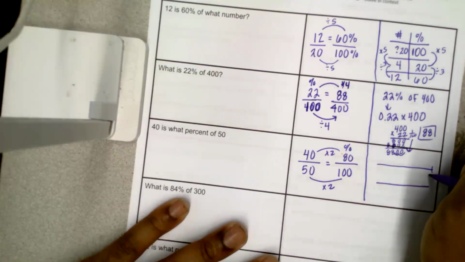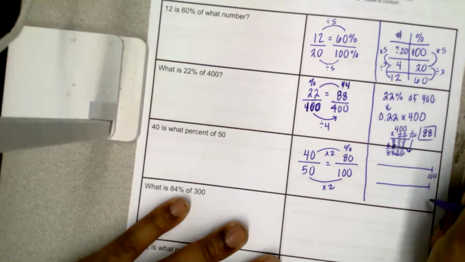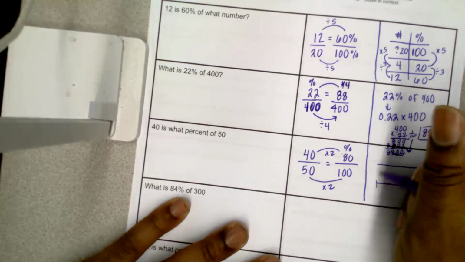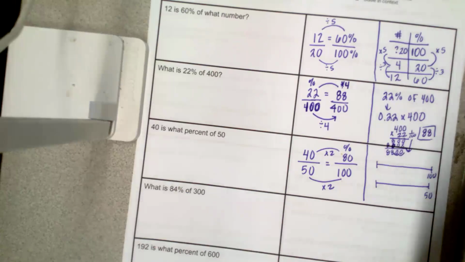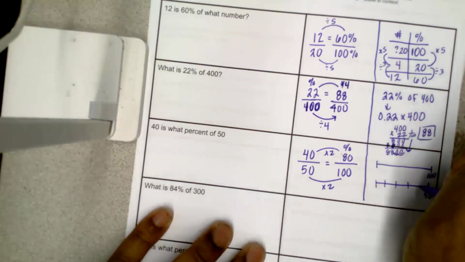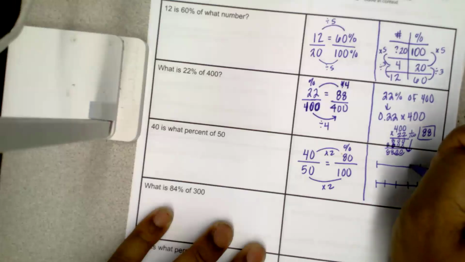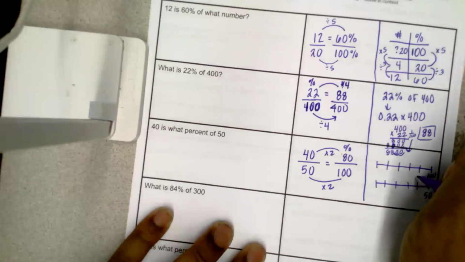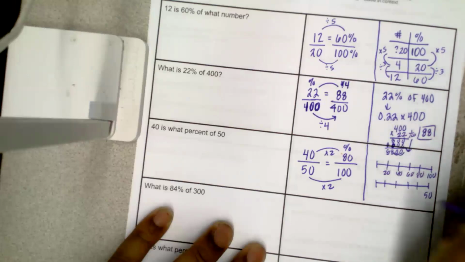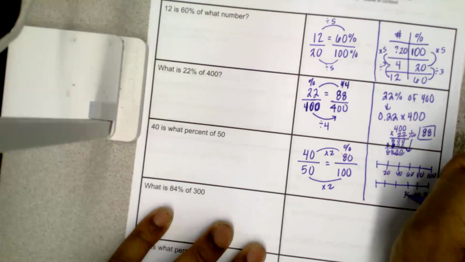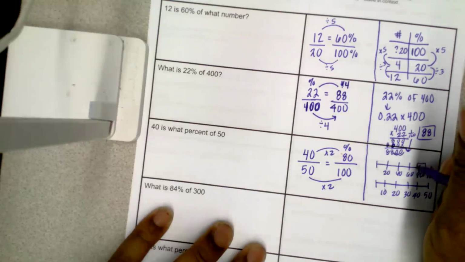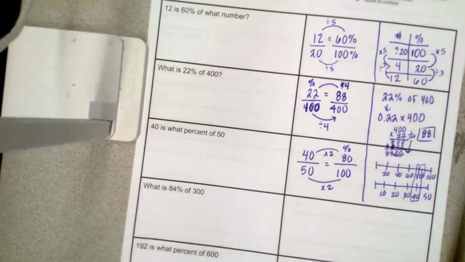We can look at it like a number line. And we could say 100% is equivalent to 50. And we can cut that into 5, 10, 20, 30, 40, 50. We can split our 100 into 5 by 20, 40, 60, 80. So 40 is 80%.